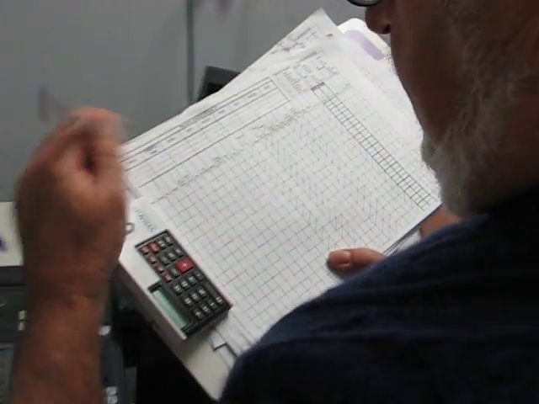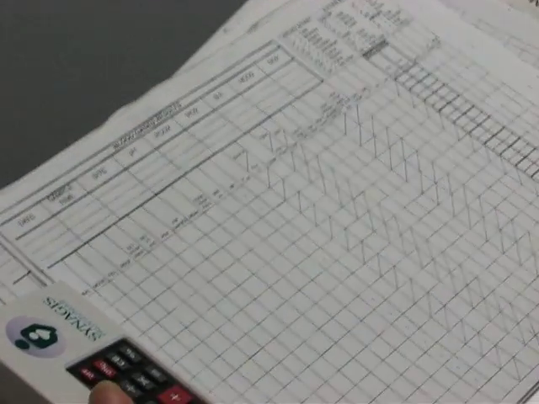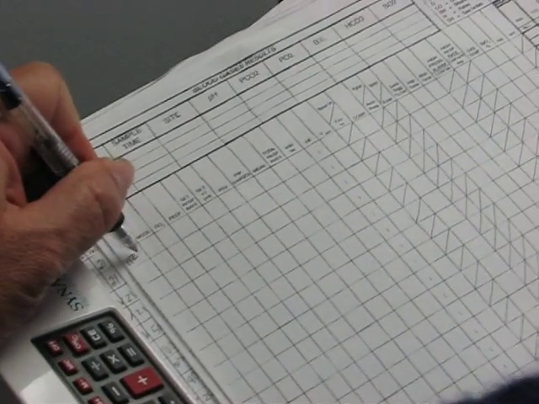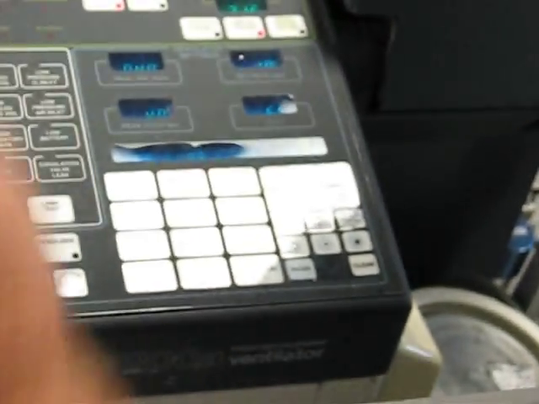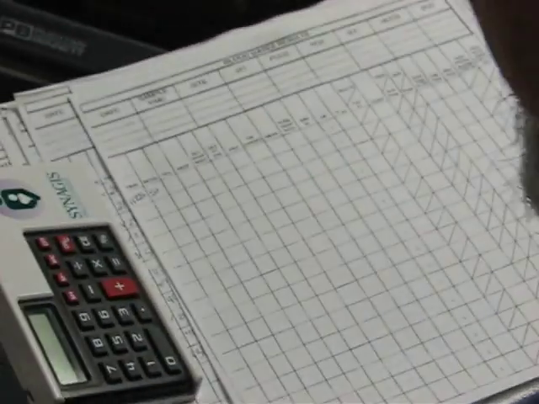We get our vent sheet. First we look at our time, and our time has to be documented in military time. So this would be 11:25. And then it says mode, so I look here at my mode. It's on SIMV. So you could either write SI or SIMV, it doesn't matter. Everybody knows what it means.